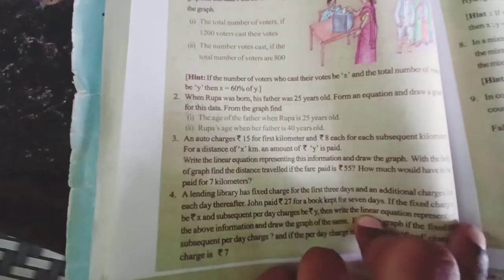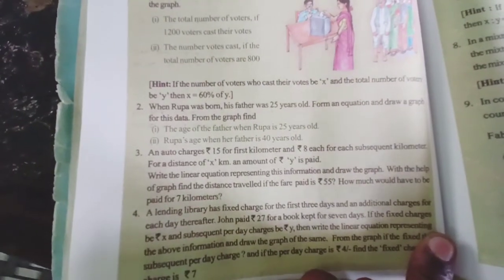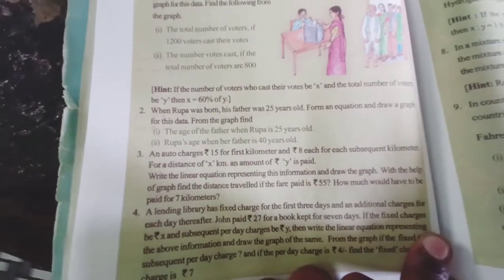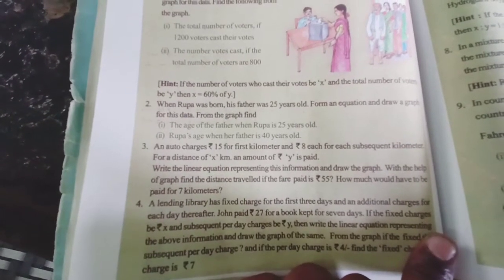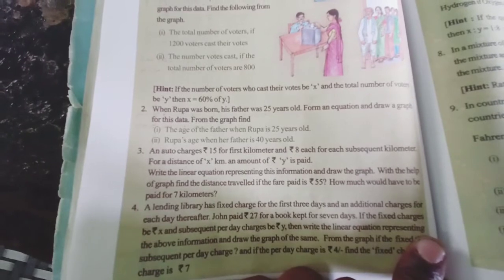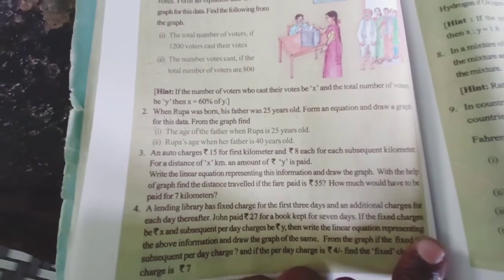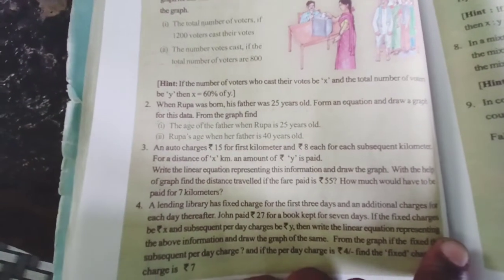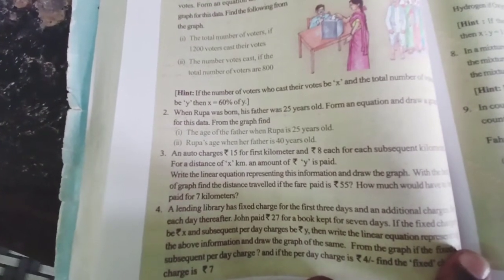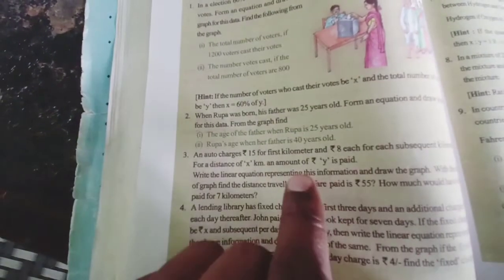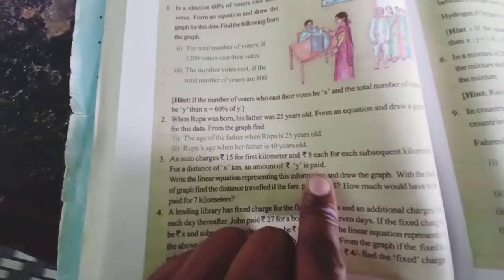Then we go for the third question. An auto charges 15 rupees for the first kilometer and 8 rupees each for subsequent kilometers. For a distance of x kilometers, an amount y is paid.